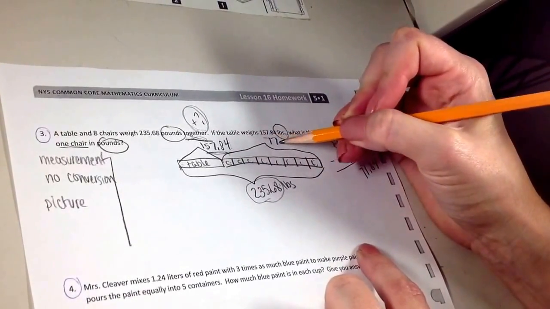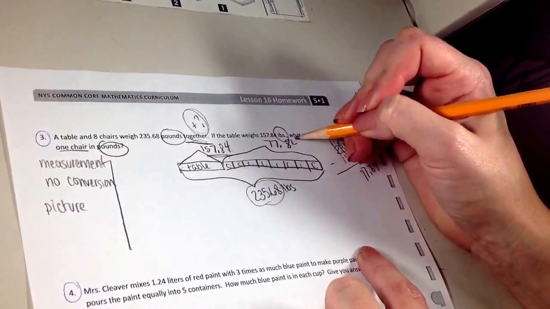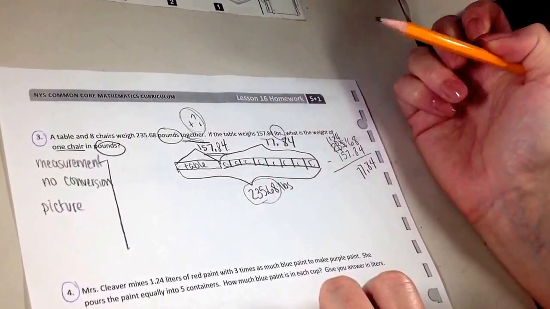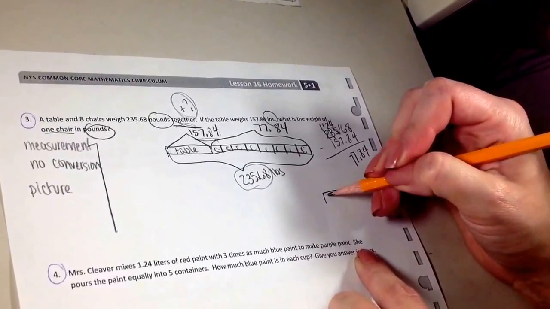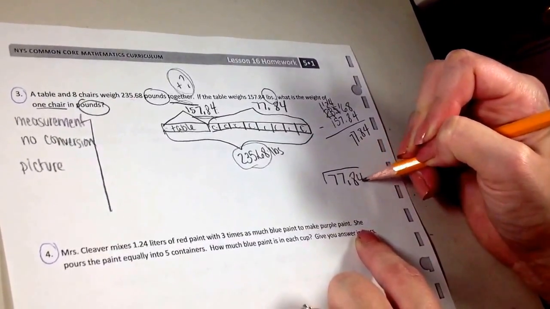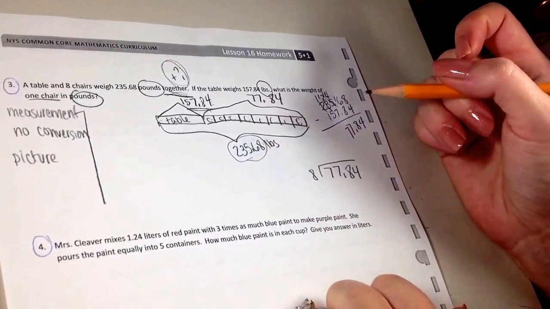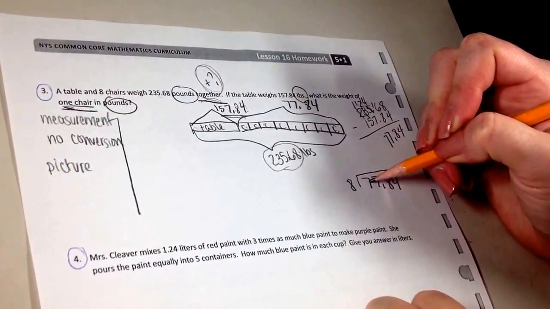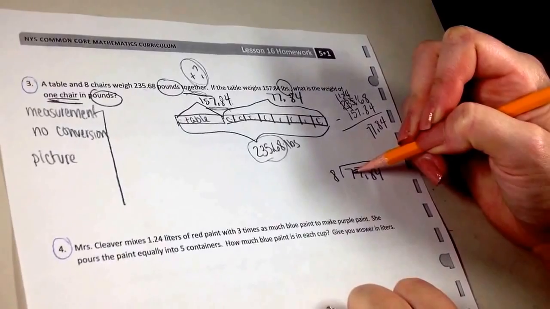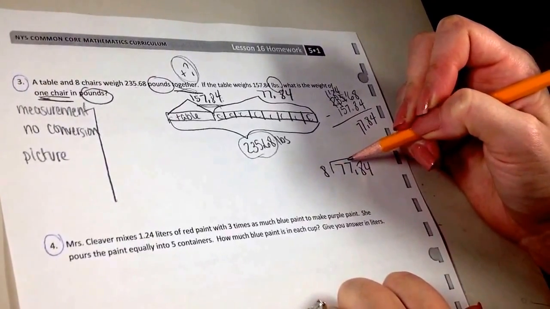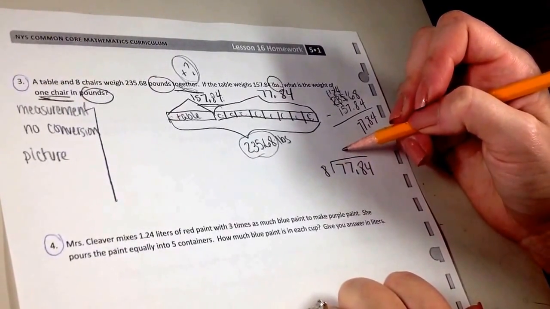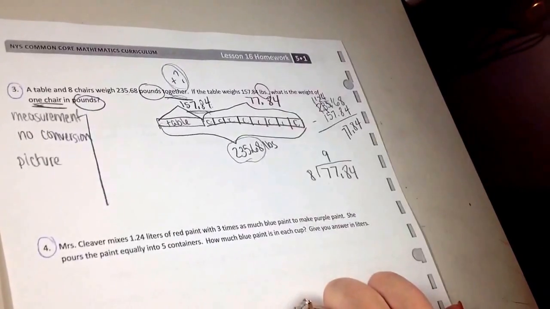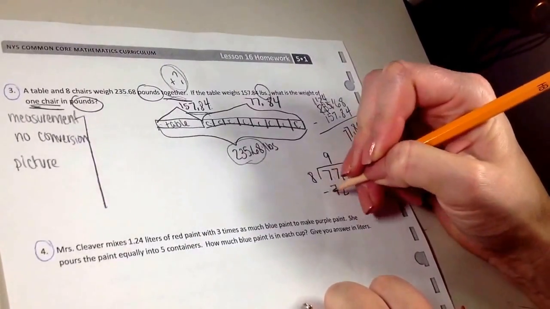So I know those chairs are 77.84. Well, they're all going to weigh the same thing, and I know there's 8 of them. So now I can take this 77.84 and I can divide it by 8 ways because I want to know one chair. So 8 doesn't go into the 7 at all, okay, but it will go into 77. And it'll go into 77 9 times. So 8 times 9 is 72.